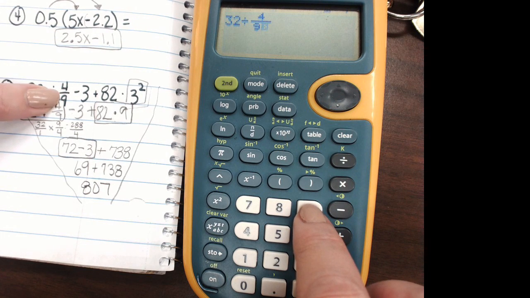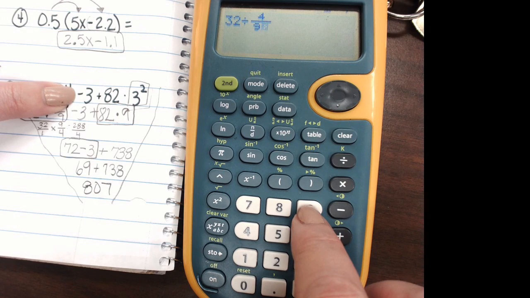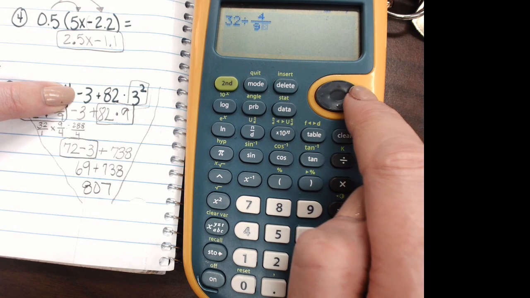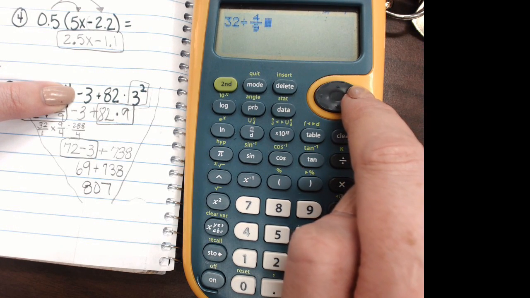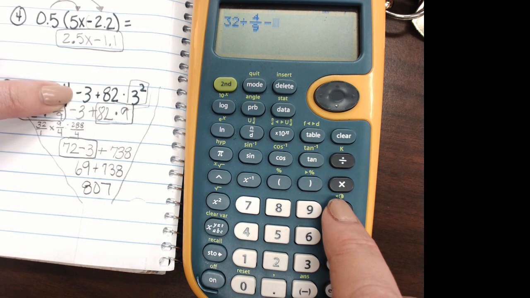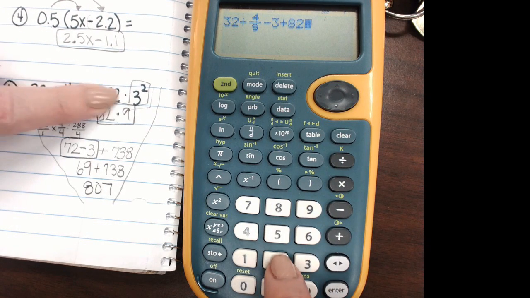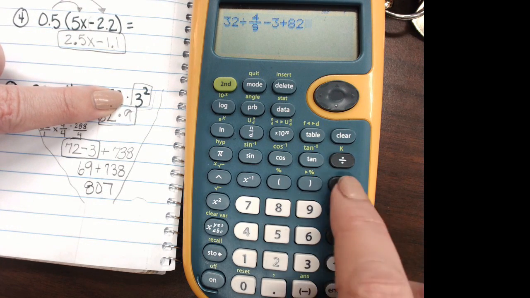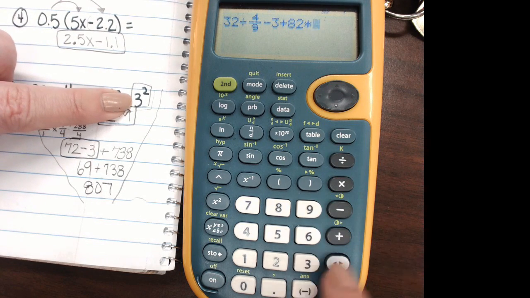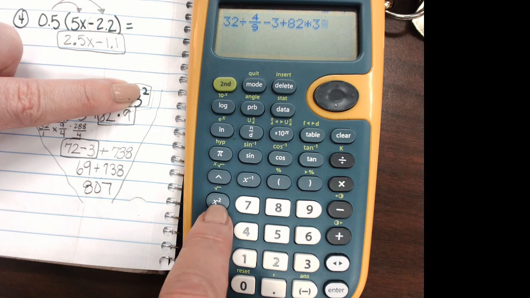But how do you think I make it go from finishing my fraction to my subtraction symbol? I'm going to go to my wheel and I'm going to move it to the right. And that lets it know I'm ready for another operation. Okay, minus 3 plus 82. What does that dot mean? Good. Multiply. And then 3. And how do I do the exponent? If it's squared, I'm just going to hit my squared button.